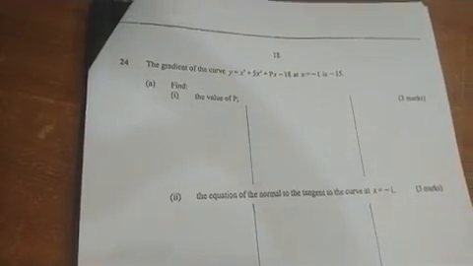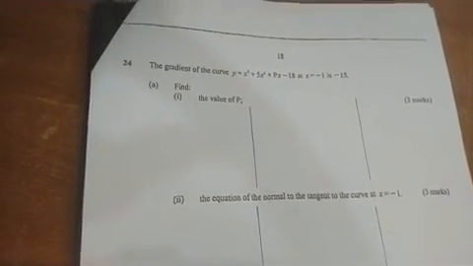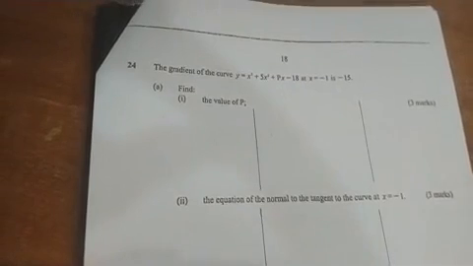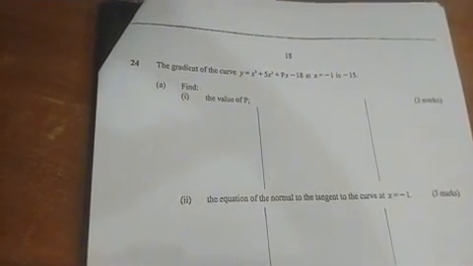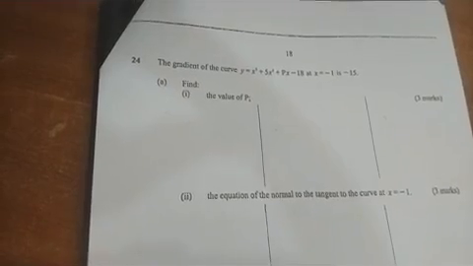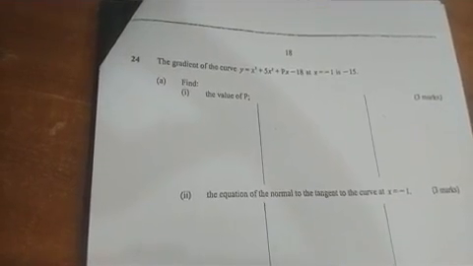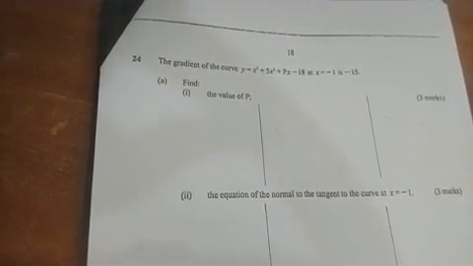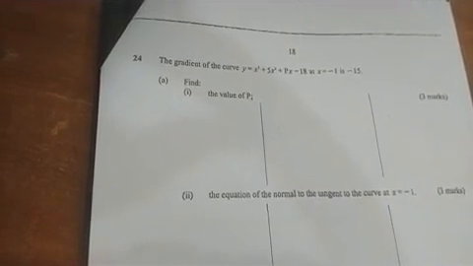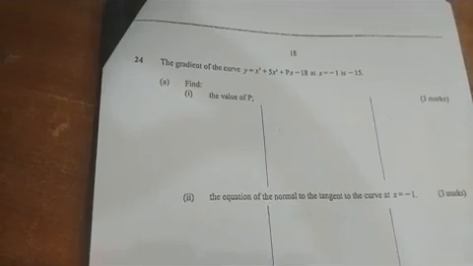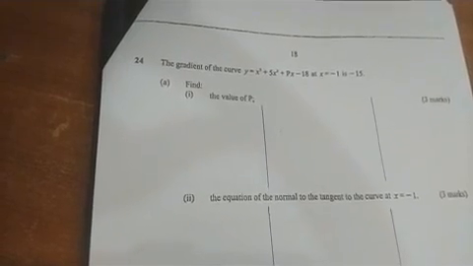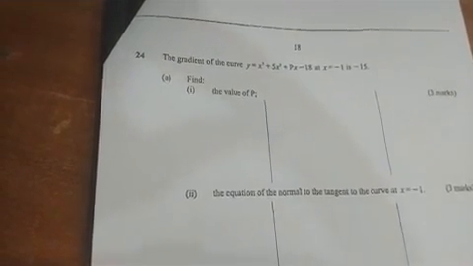So question 24 states: the gradient of the curve y equals x cubed plus 5x squared plus px minus 18 at x equals -1 is -15. Find the value of p.